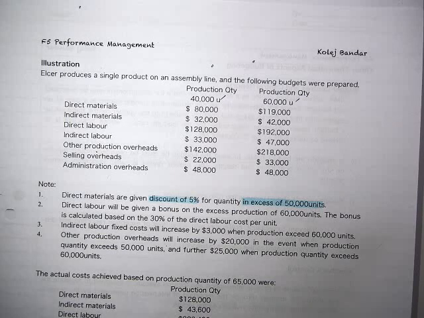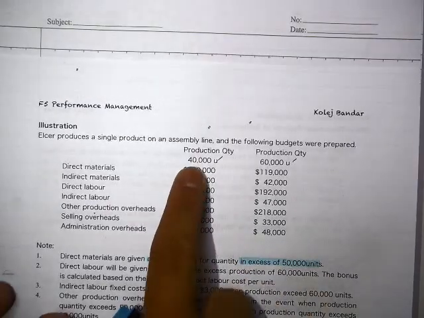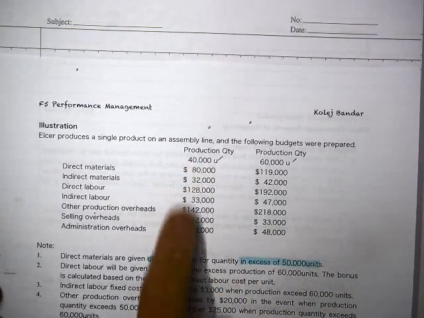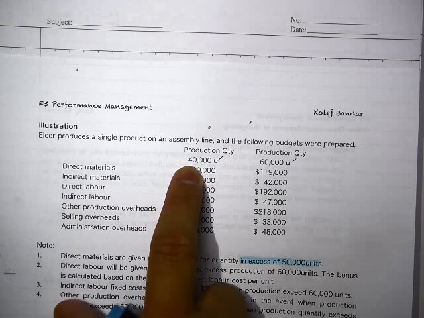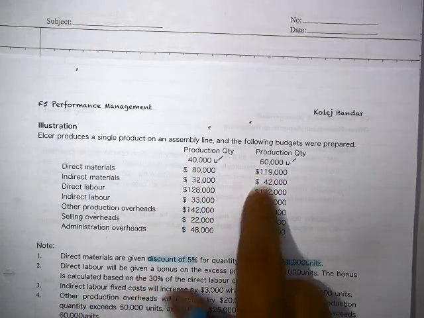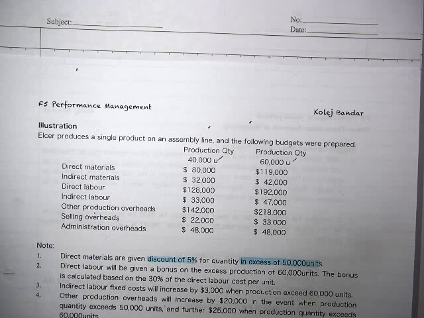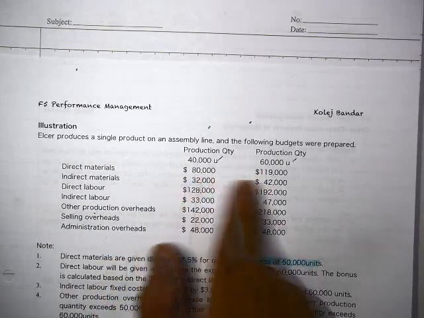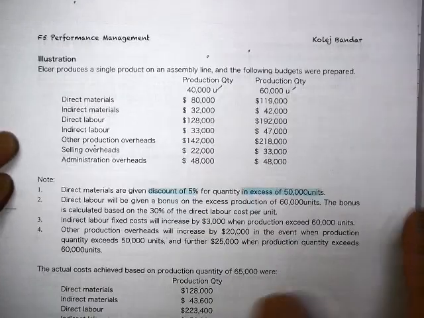You have to be very careful with this wording. In excess means only above 50,000 there will be a discount. Anything less than that, there's no discount. So be careful with the wording. If you look at the quantity, this is 40,000, so you won't get a discount, whereas this is 60,000, which means you've exceeded 50,000. That means you must have some with discount, some without discount. If you read and understand, then you can work out the figure and prove it, to see whether you've got the right amount.